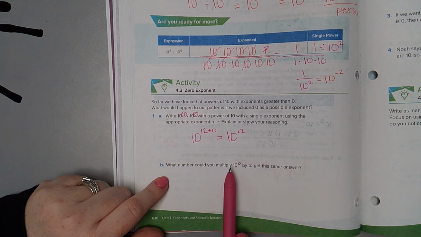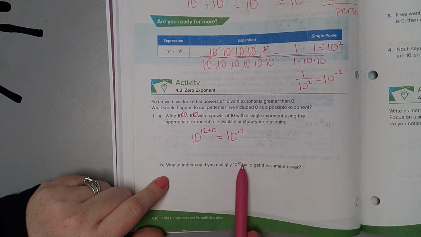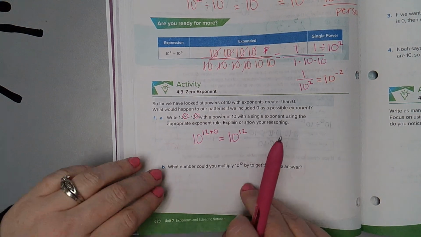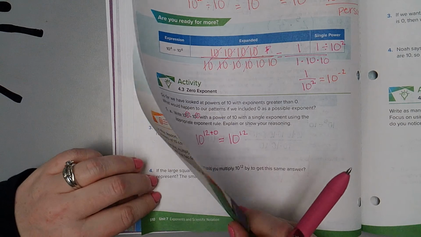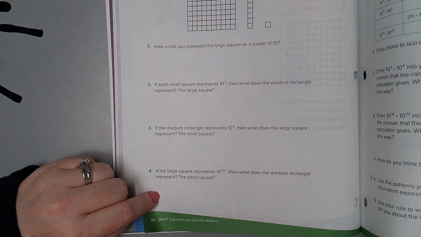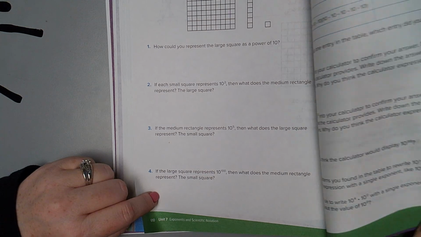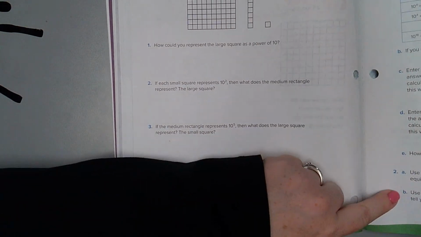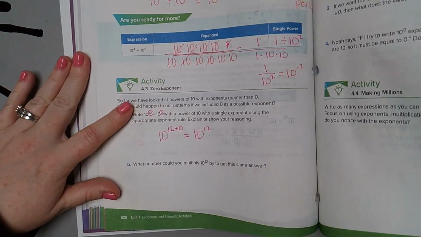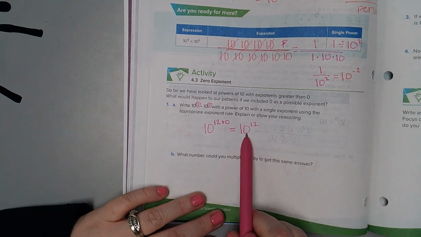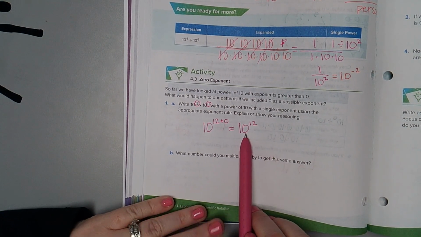What number can you multiply 10 to the power of 12 by to get the same number? This is the same as Unit 7, lesson 2. It was on page 611 on the bottom one. And we talked about what it is when you have a power of 0. The only number we can multiply this by to get the same number is 1.